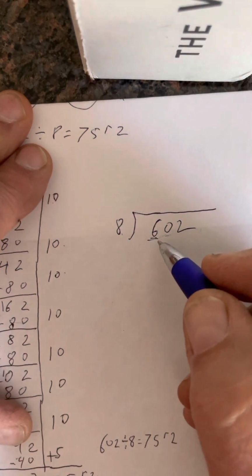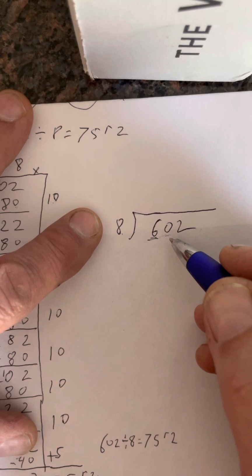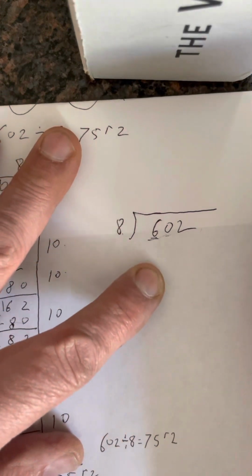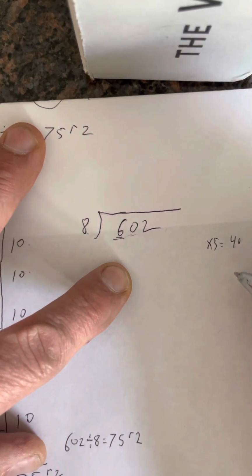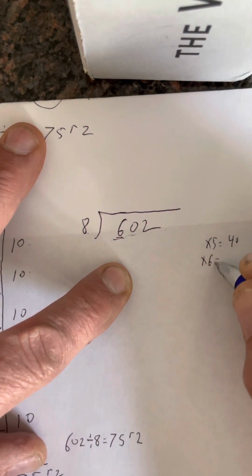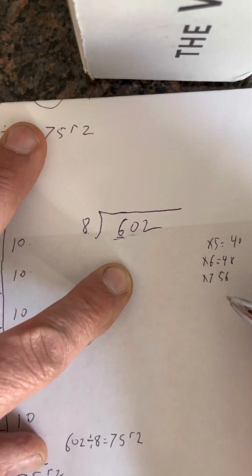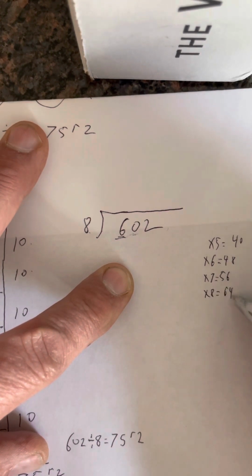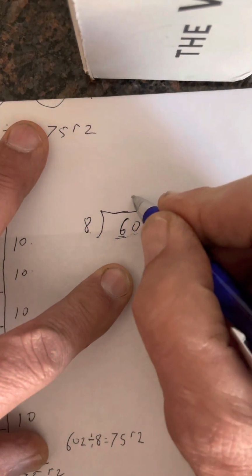And we already said 8 times 5, I test them. 8 times 5 is 40, and this is where it helps to know our multiplication tables. So let's do that. Out here, I'm going to write times 5 equals 40, times 6 equals 48, times 7 equals 56, times 8 equals 64. And I don't have to go any further because I know that 64 is too much. 56. So I'm going to do times 7.